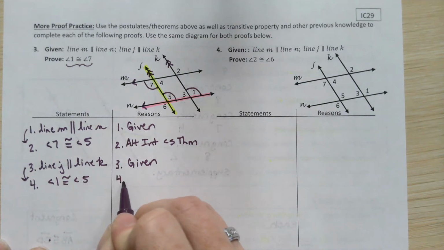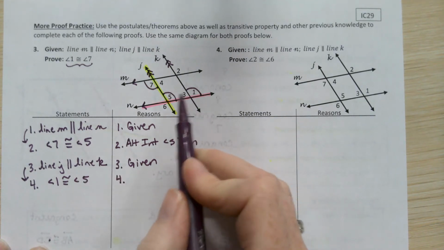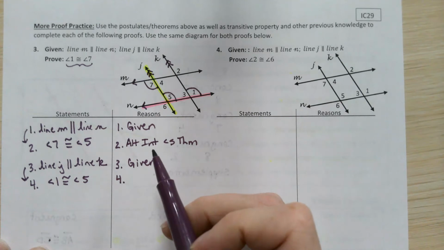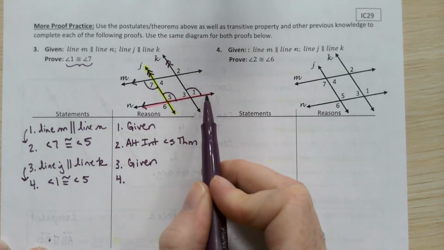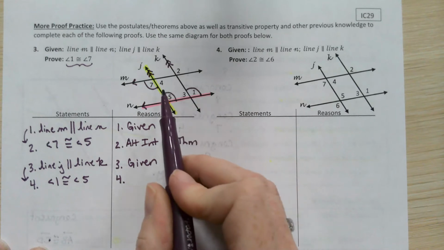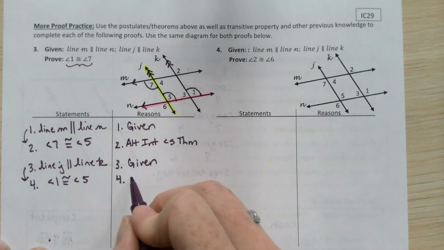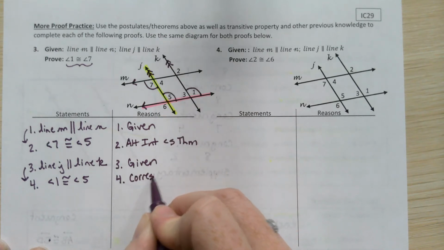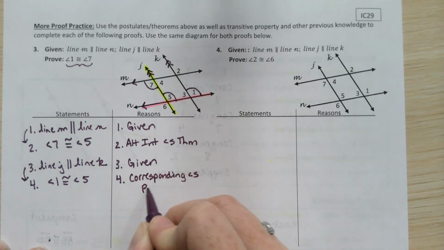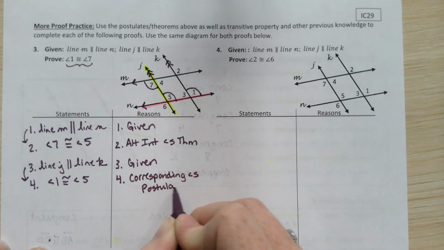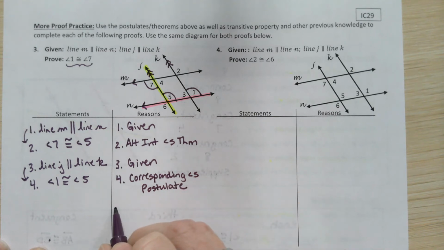The question is, how do I know that angle 1 is congruent to angle 5? They're on the same side of that transversal line N. Angle 1 is an exterior angle and angle 5 is an interior angle. Those fit the description of our corresponding angles, which, if we're turning that into a reason, needs to have the word postulate attached to it.